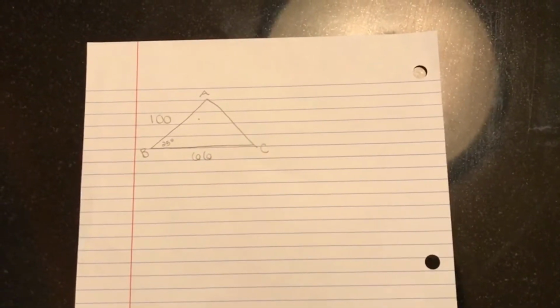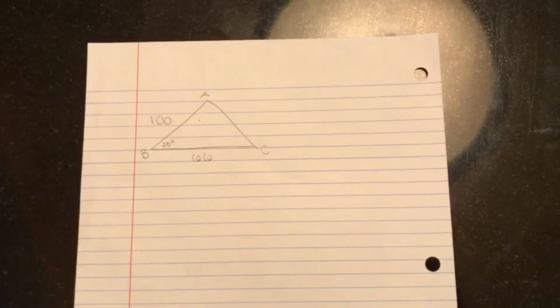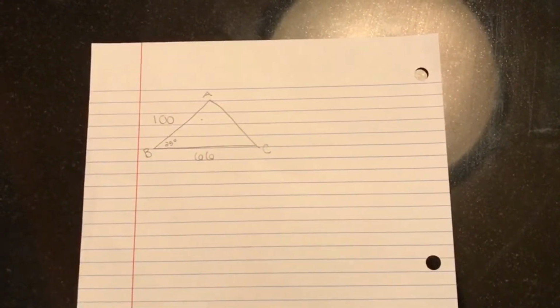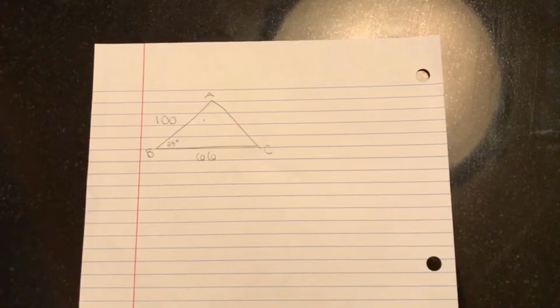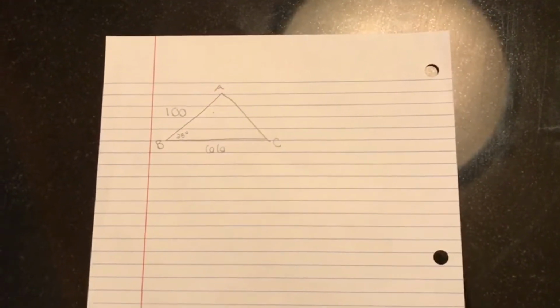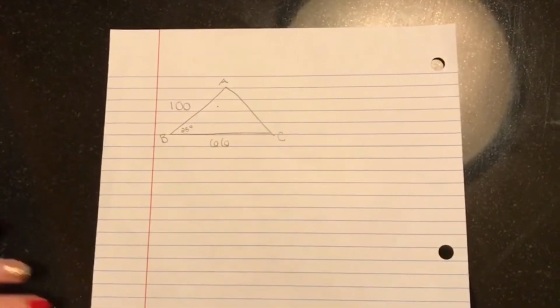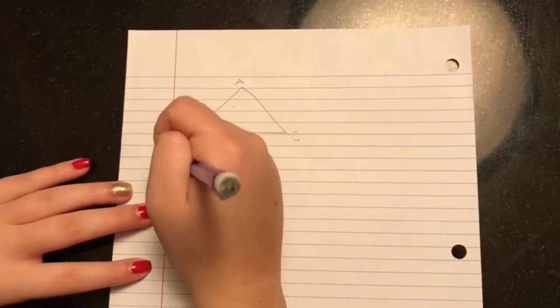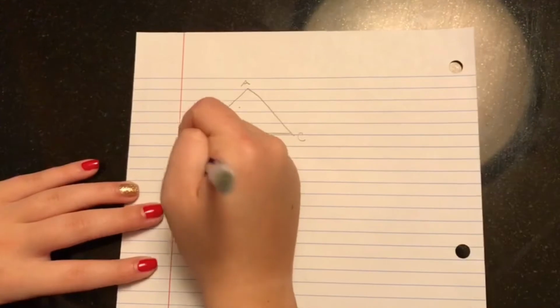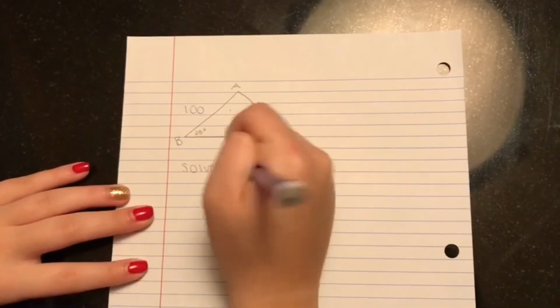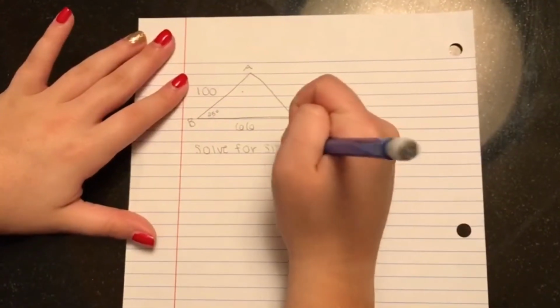In this example, we're going to solve triangle ABC, given that A is 66, C is 100, and B is 25 degrees. The first thing we're going to do is solve for side B. And we know that the equation to solve for side B is B squared equals A squared plus C squared minus 2AC times cosine B.